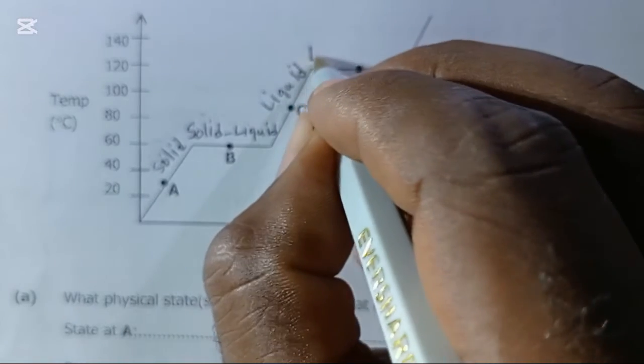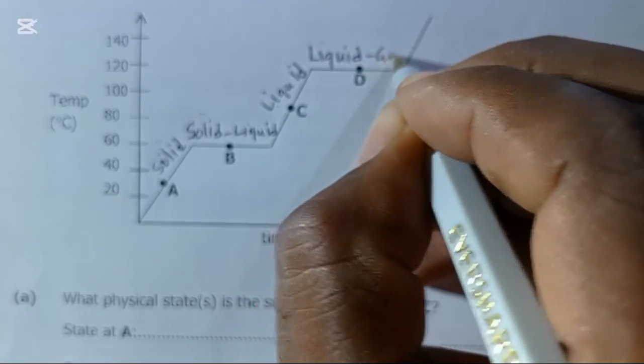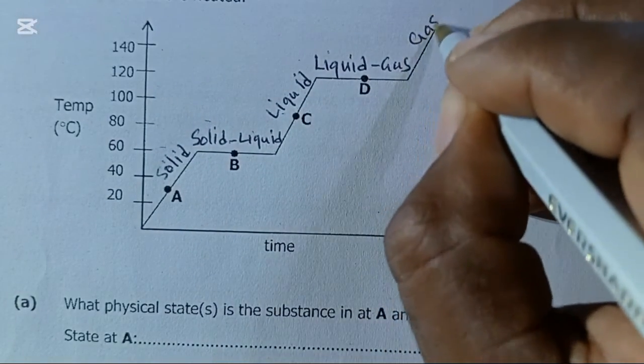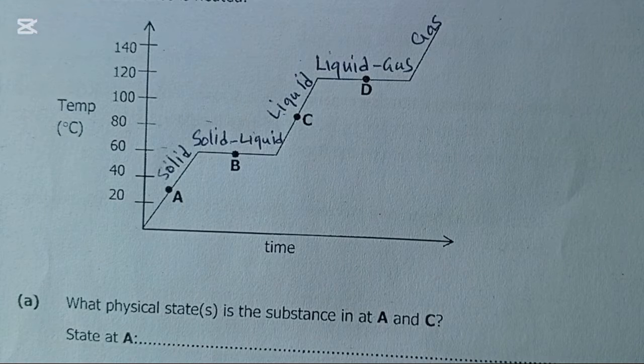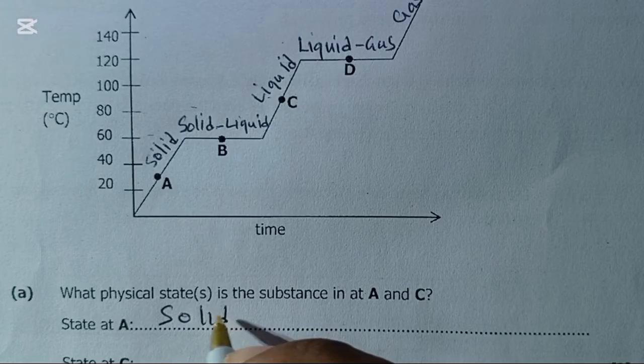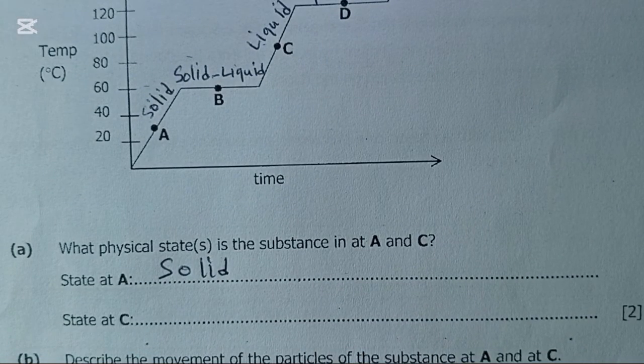So we have liquid to gas. So eventually we have a gas. So that is it, the way it is. So state at A, it is a solid. Then at C, it is a liquid.